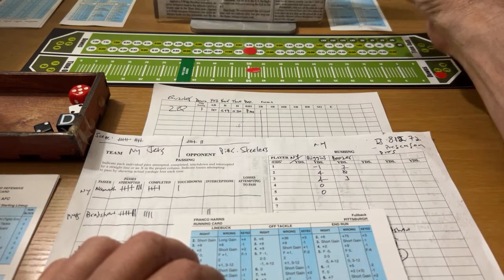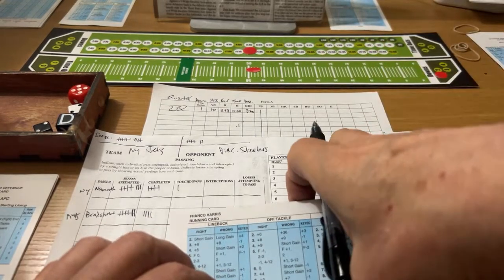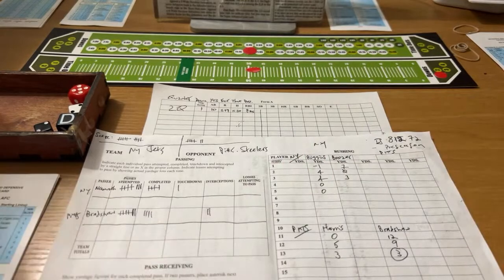on 1st and 10. Now, let's just make sure we know what the D means. Oh, yeah, that's pass rush, but only if it was a short pass.